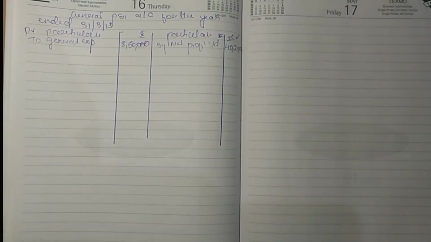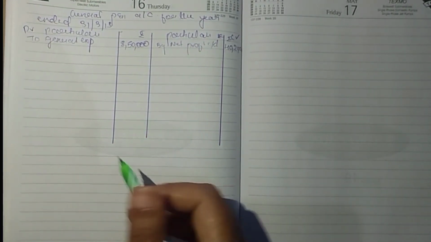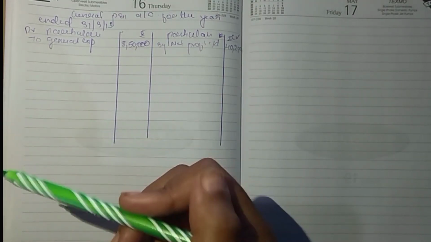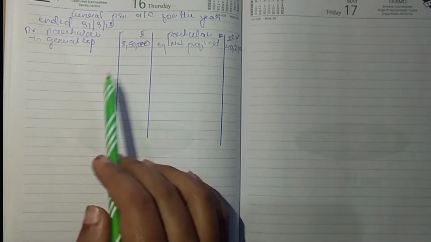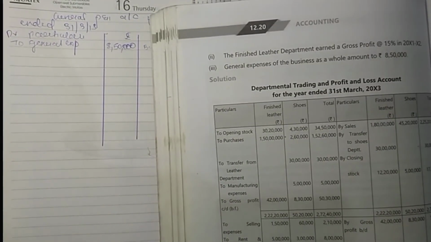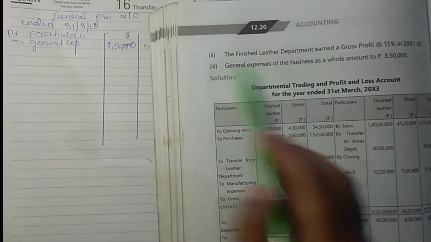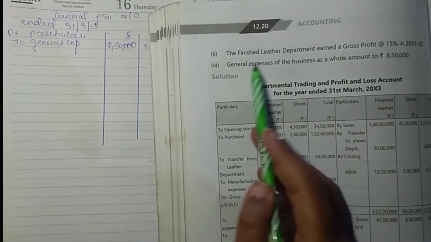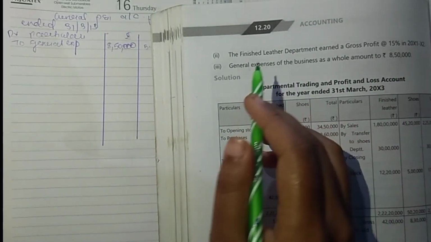So you may get the doubt from where this 8,50,000 has come, and even though we mentioned rent and warehousing, and selling expenses, why are we not writing that here. See, in the question they have told it specifically that the general expenses of the business as a whole they have given, so only we are writing it here. And because of this point only we are preparing the general P&L account.